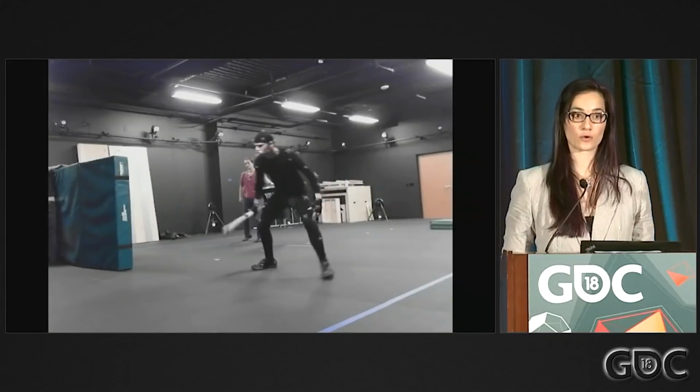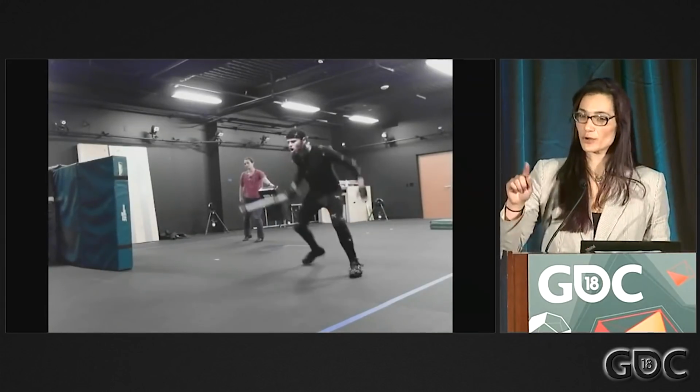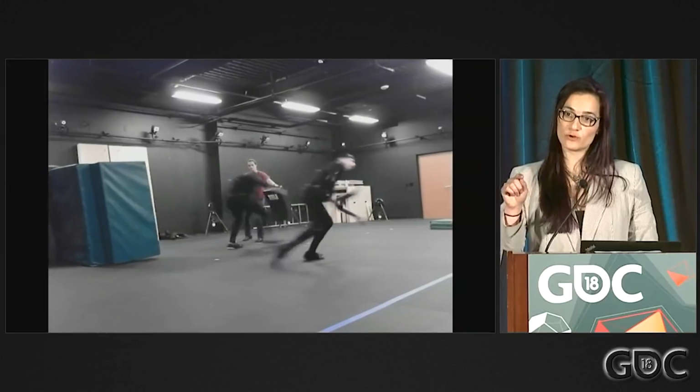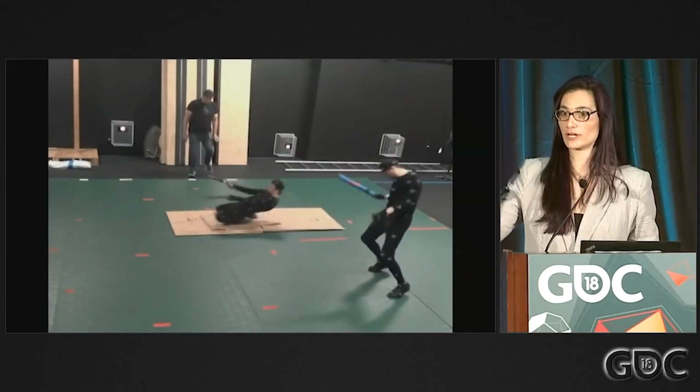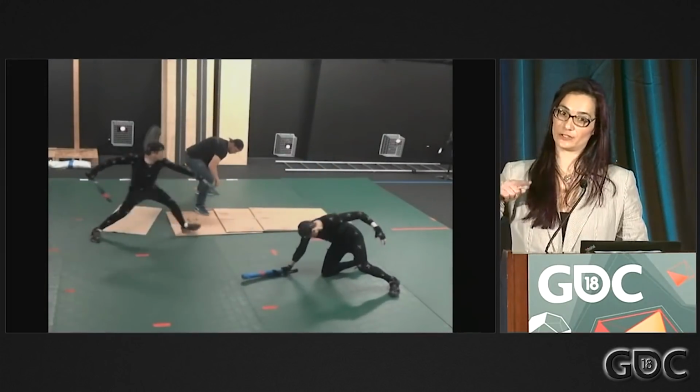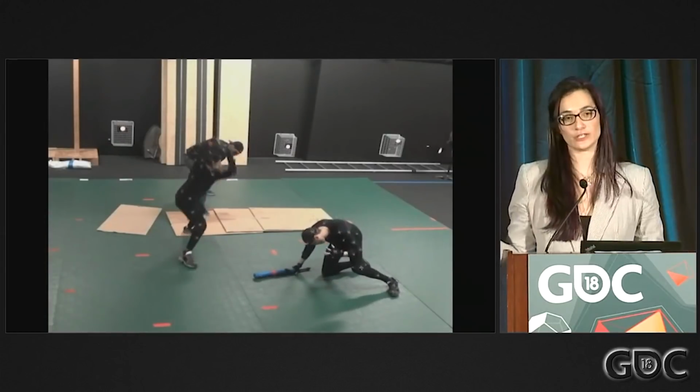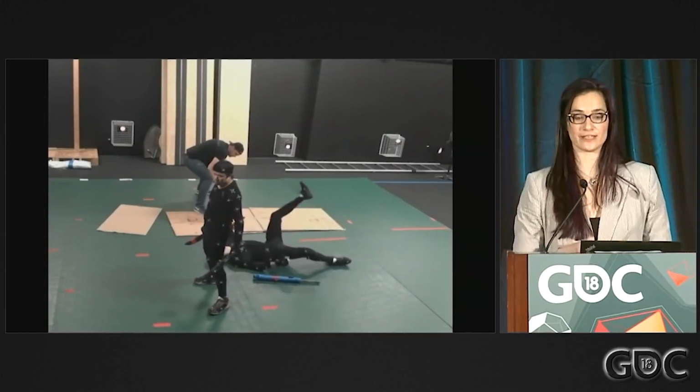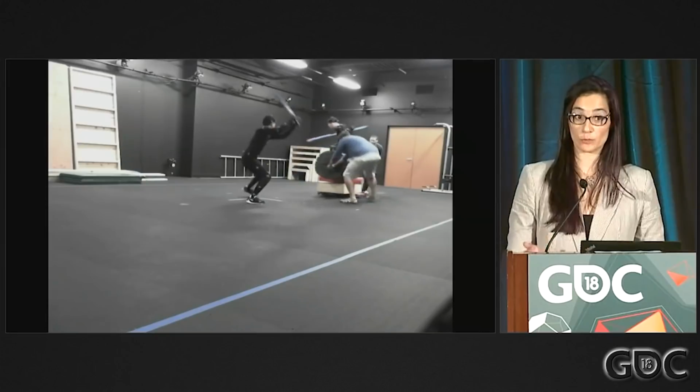They know where to cut corners. They might say, you know, I only really need that front movement and the end because I know that there's already an animation in game that I made that can do that middle, and I don't really need the weapon to be captured because I'll just hand key that. So we really know how to do it the most efficiently.